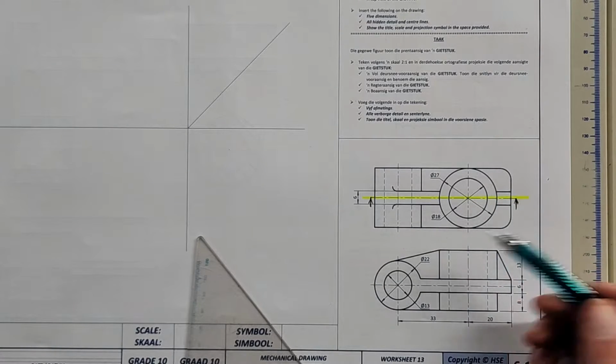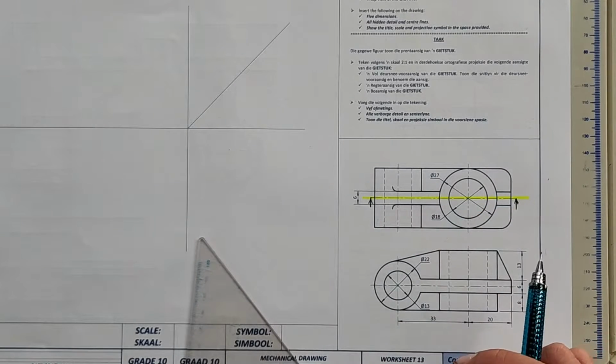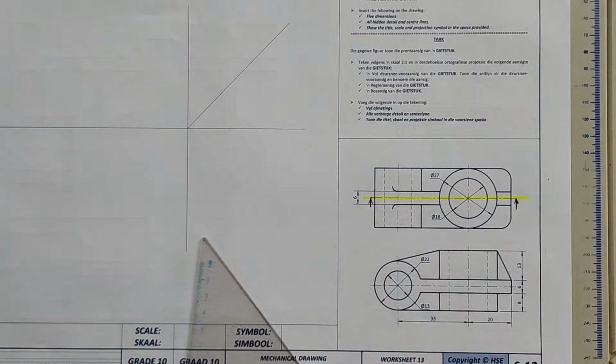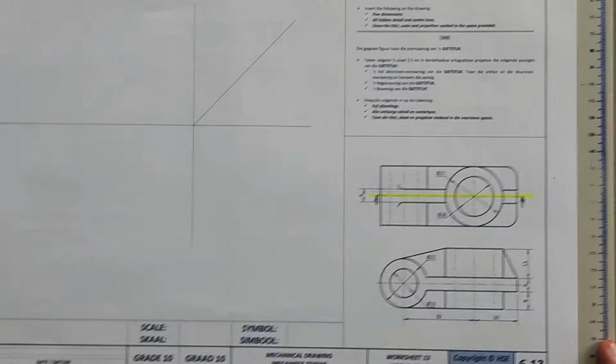So the right view and the top view is not sectioned. They want us to give 5 dimensions and all hidden details and show the title scale here at the bottom.